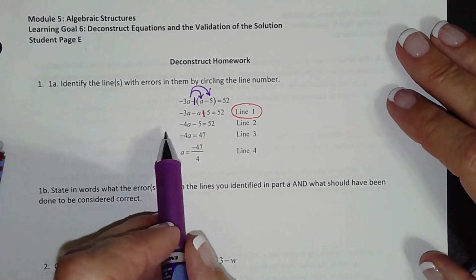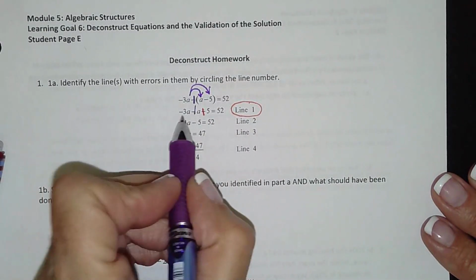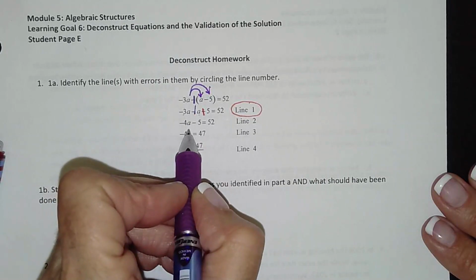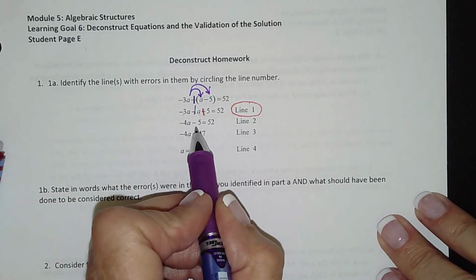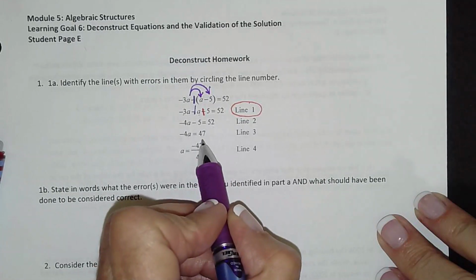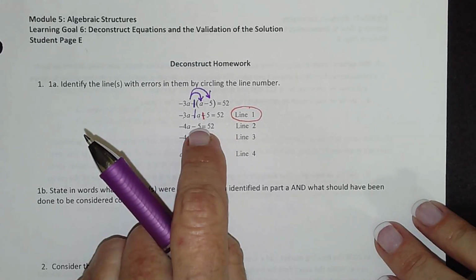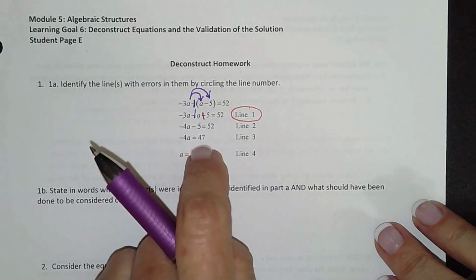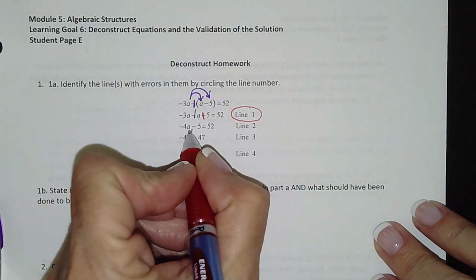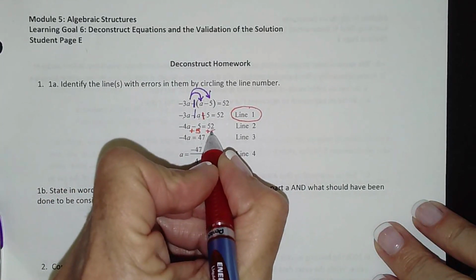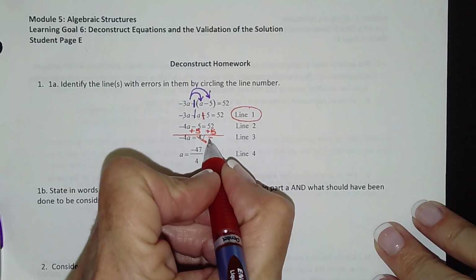And then let's continue on, and you should have found a second error. So this has a 1 in front, negative 3a and negative 1a is negative 4a, and we're going to keep with the negative 5. And then on the next step, they should have added 5 to both sides, and they did a very common student error. Students will forget to do the opposite, and they'll do 52 minus 5 and write 47. Nope, that's not how it works. When we cross an equal sign, we have to do the opposite, add 5, so instead of 47, that should be 57.